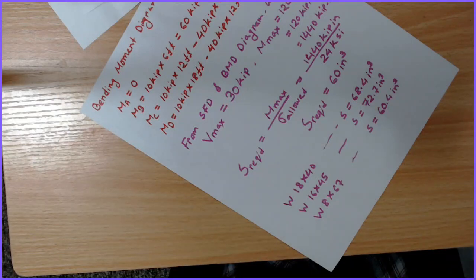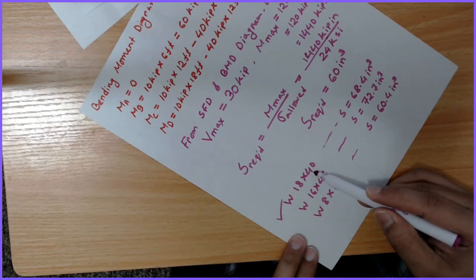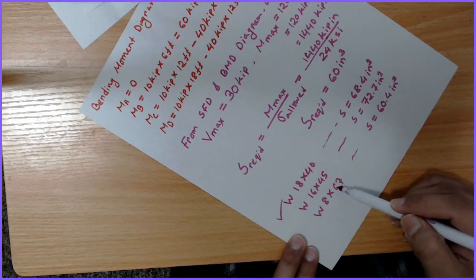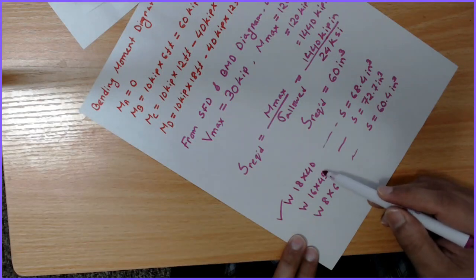We are going to select W18x40 because 40, 45, 67 is basically the weight per unit length.